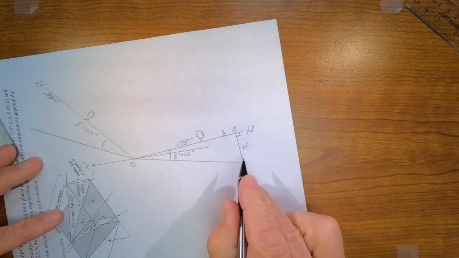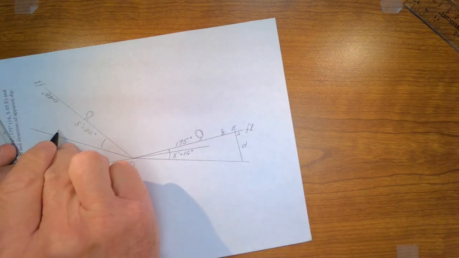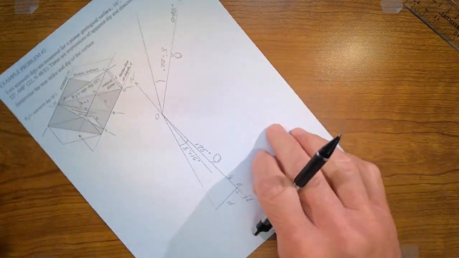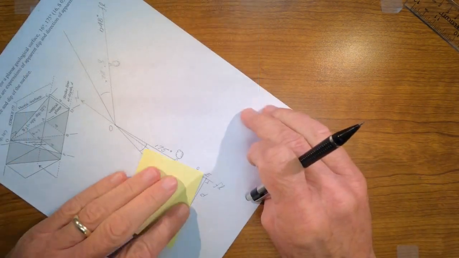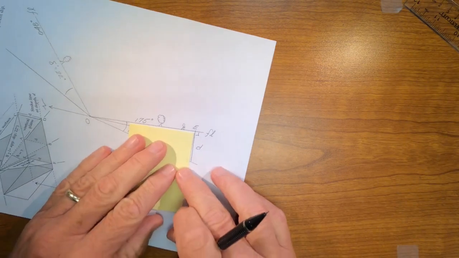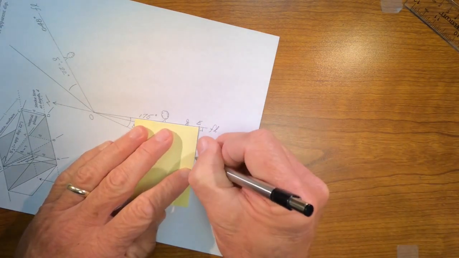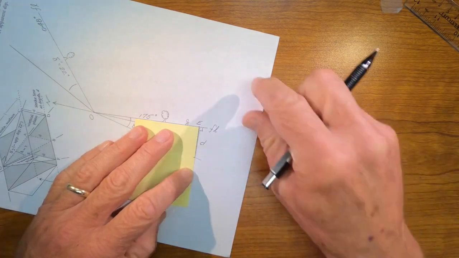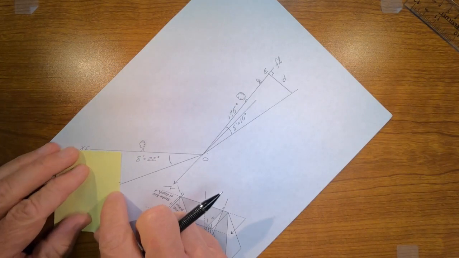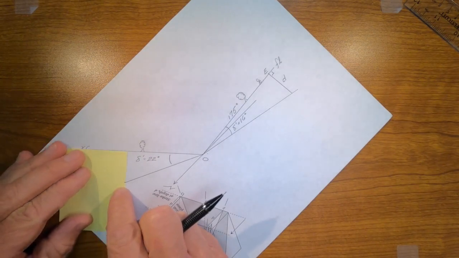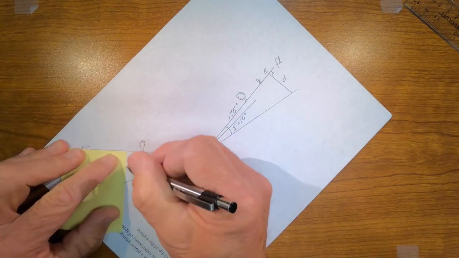The next thing we have to do is transfer that depth D over to here. All right? So let's do that. And I'll take that depth D, transfer it right there, and I need to find where that depth D matches the gap between these two lines.